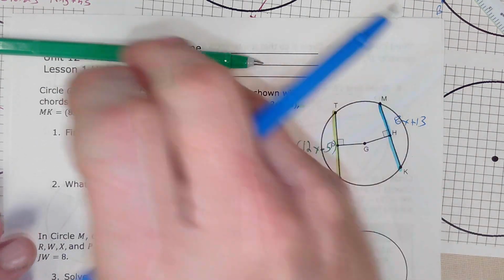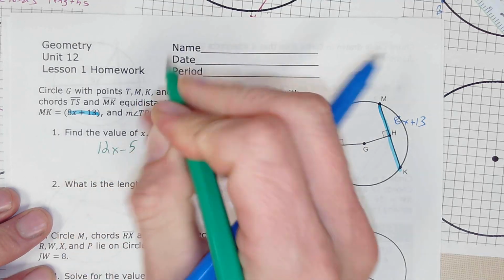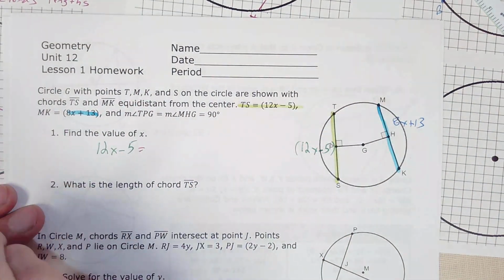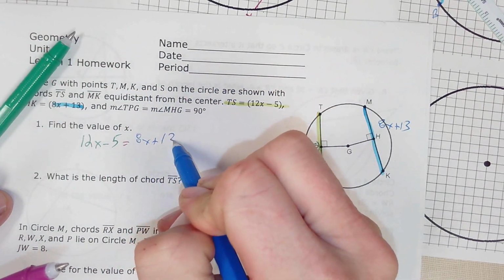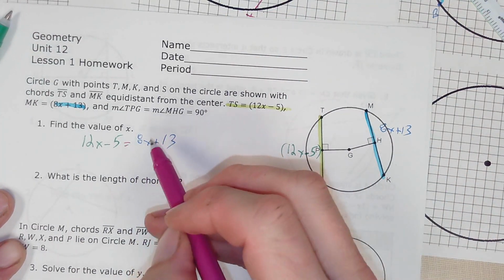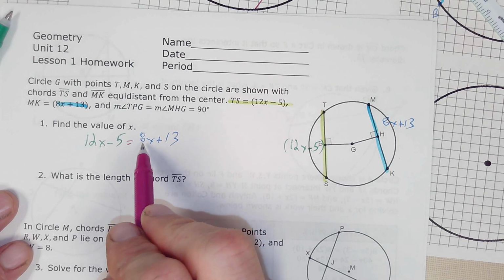So it's going to be as simple as 12x minus 5 equals 8x plus 13. Combining like terms, nothing really to combine on either side. So I'll take my 12 is positive, so I'll bring 8 over here.